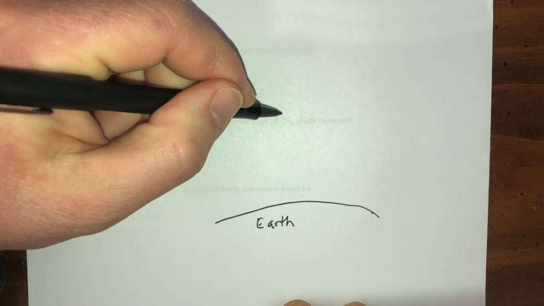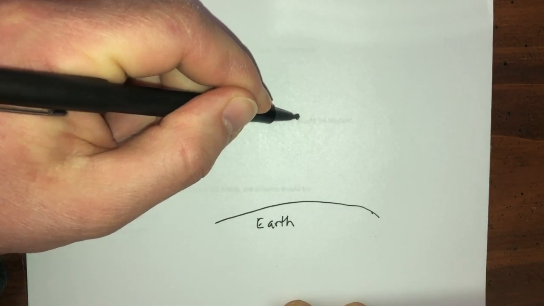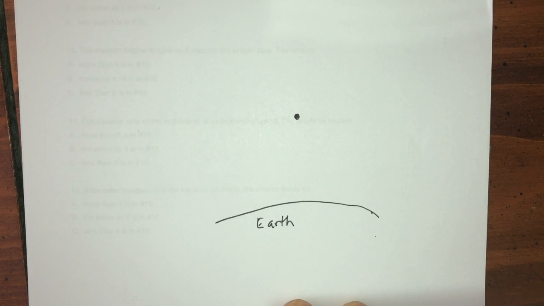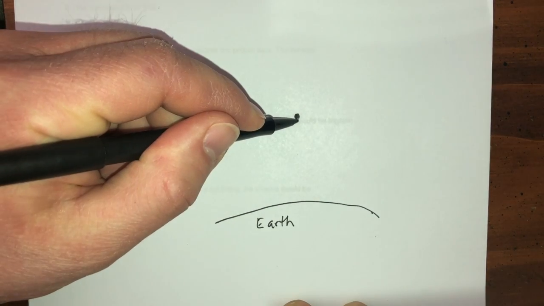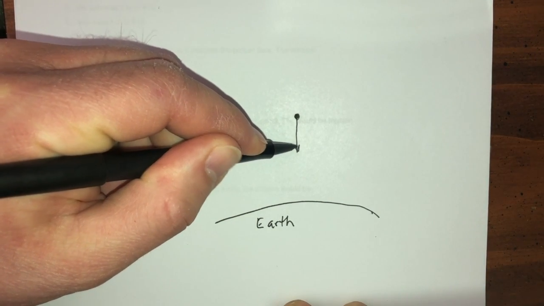And here's the skydiver falling. Again, I'm not going to draw an actual skydiver. I'm just going to draw a dot because this is a free body diagram. So what are the forces that are acting on the skydiver? We have gravity. Gravity is always acting.